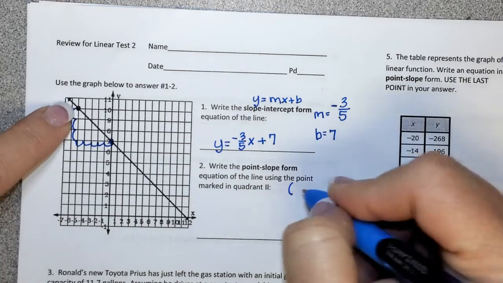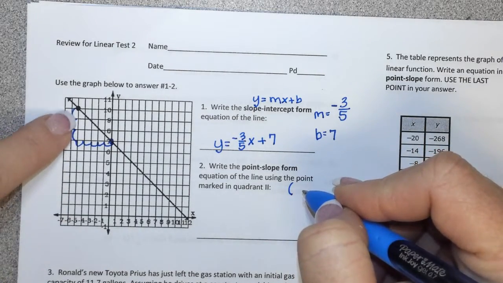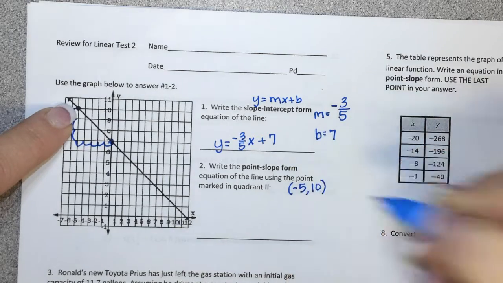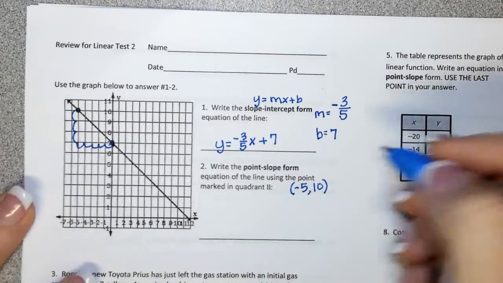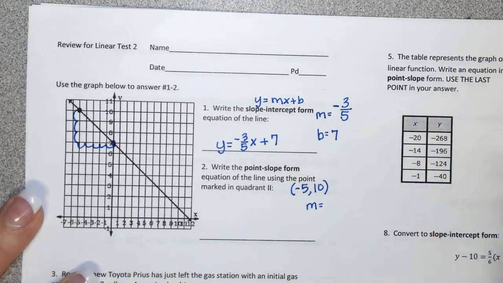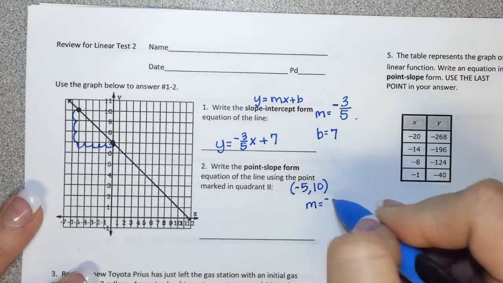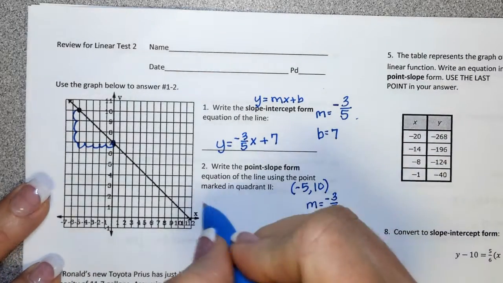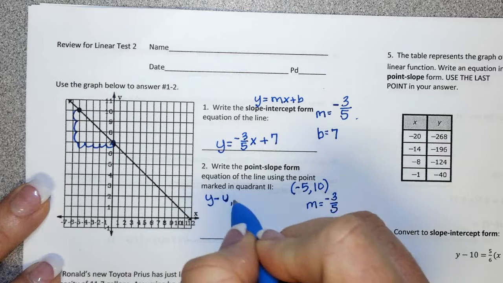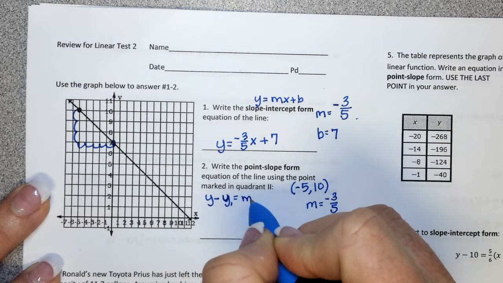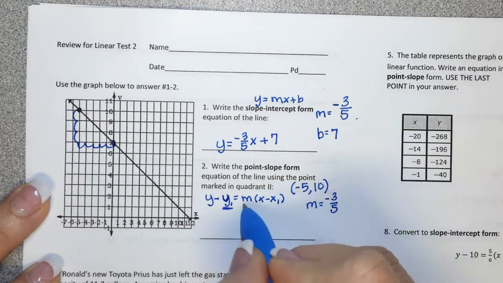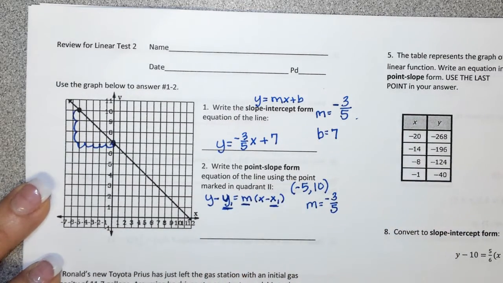Negative 5. It is what? Negative 5 and what? 10. And then we already said our slope was what? Negative 3 over 5. So remember, my point slope form is y minus y1 equals m times x minus x1, where we're filling in this, this, and this. Those are the only things that will not stay in my equation when I write it.